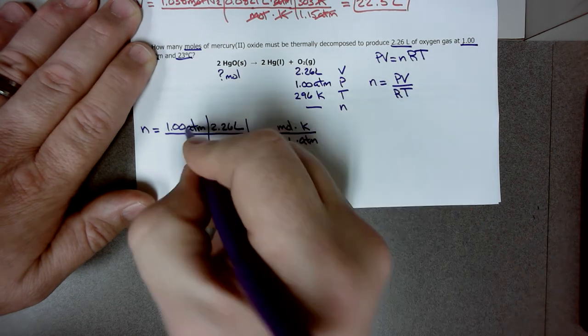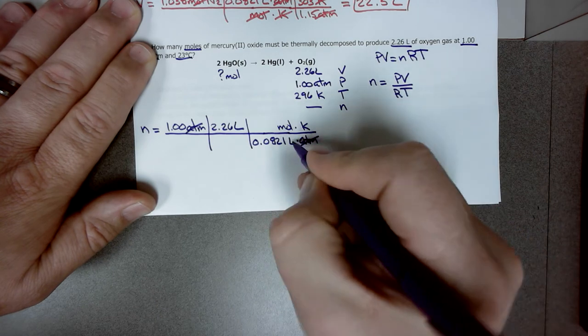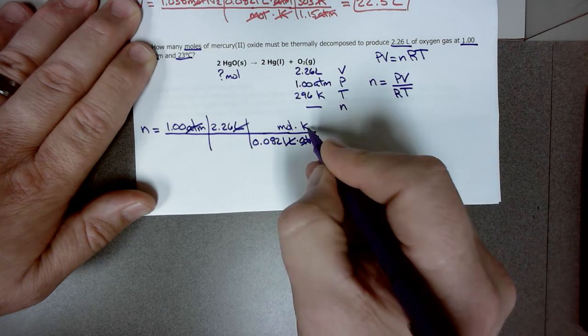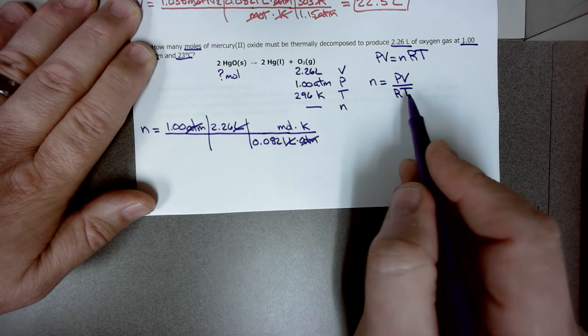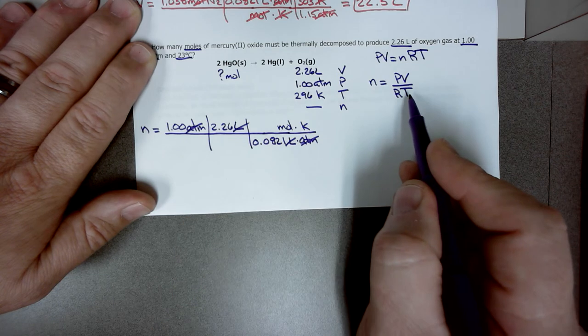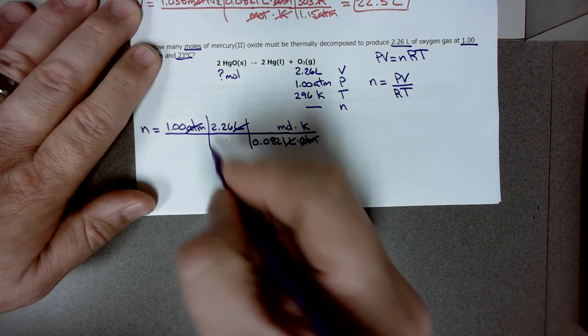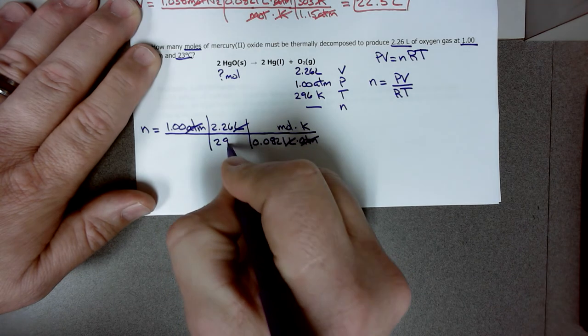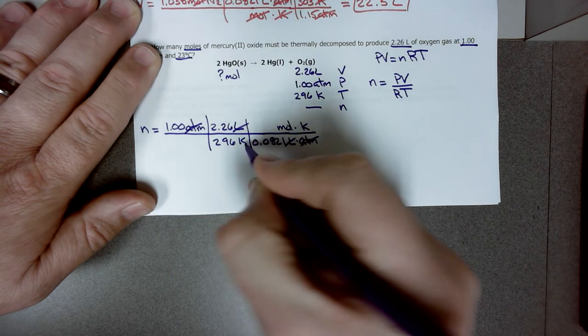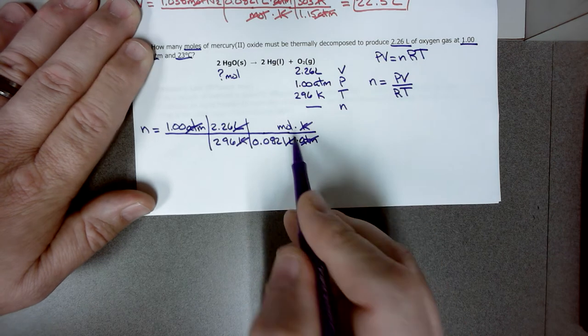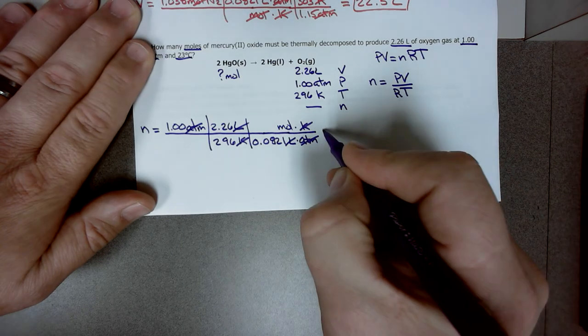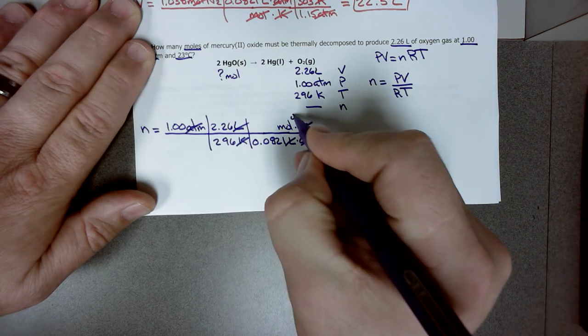Now if you notice, atmospheres are gone, liters are gone. I have Kelvin. Now I just need to put the temperature, so that's where I'm going to put my temperature, 296 Kelvin. Kelvin cancels, and so moles are what I'm looking for.